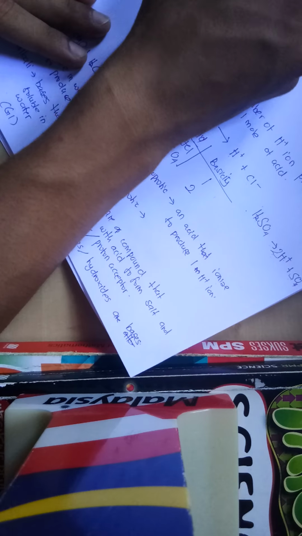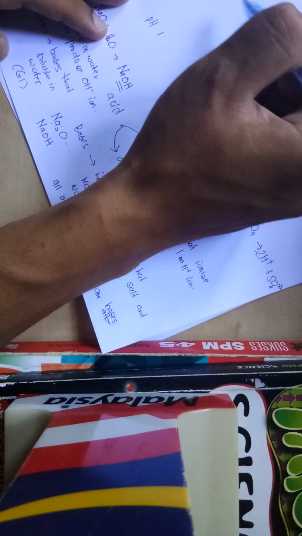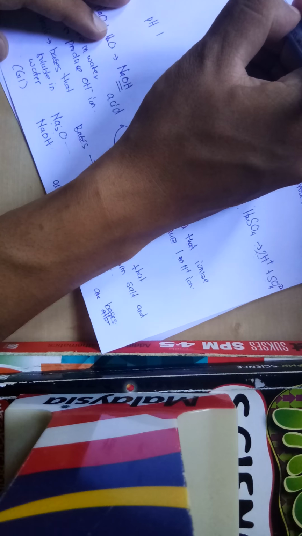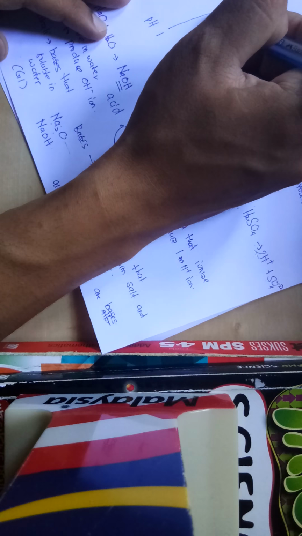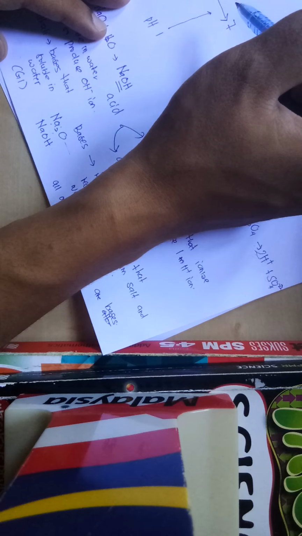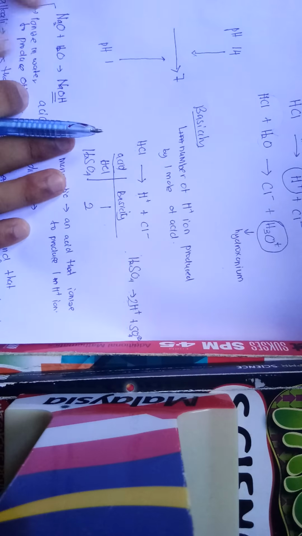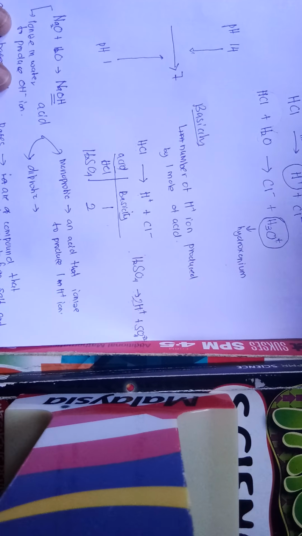Alkali is pH 14 and acid is pH 1, for example. So if you put acid and alkali, the pH for alkali will drop while the pH for acid will increase until pH 7. So when we mix the reactions between acid and alkali, you want to reach pH 7, a neutral point. That's why the reaction is called neutralization.